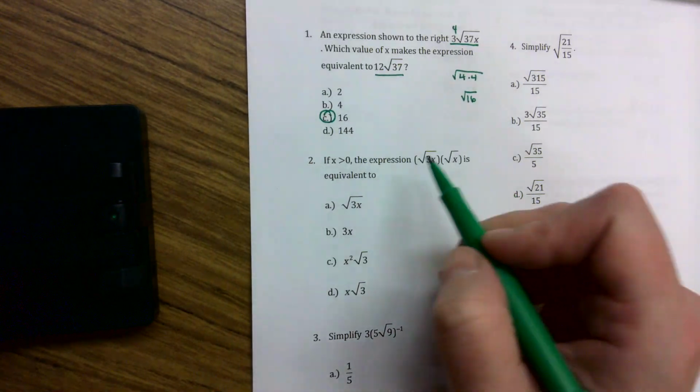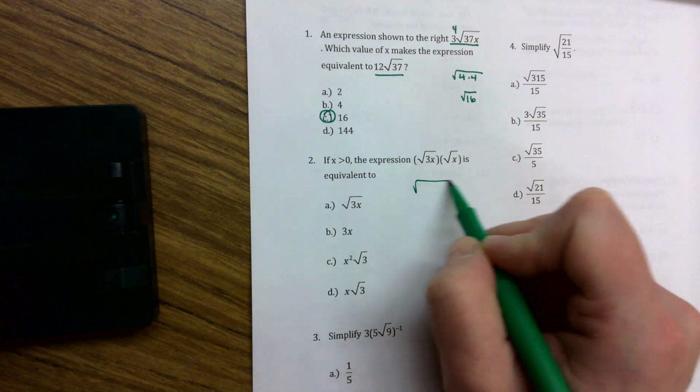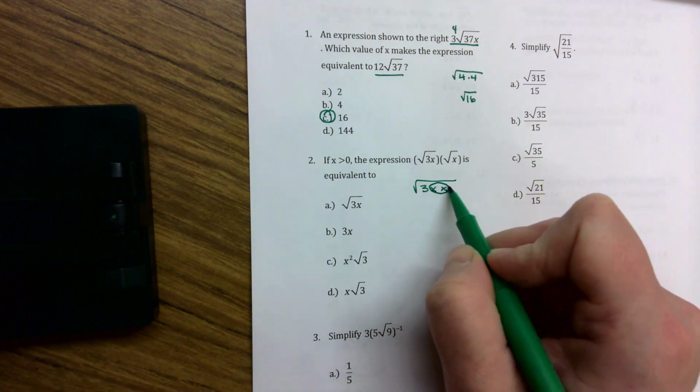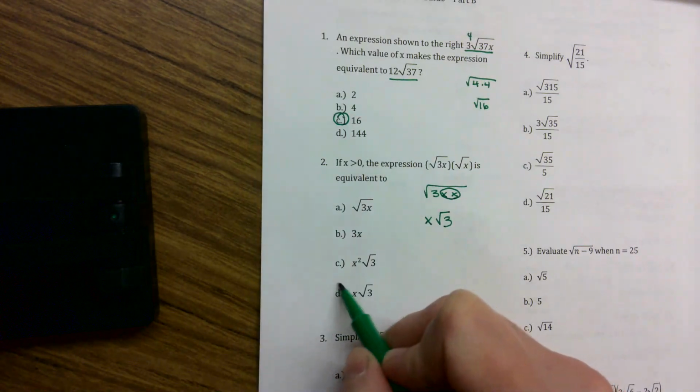Here it says if x is greater than 0, the square root of 3x times x is equivalent to 3xx. I have a pair, I bring it out, x root 3.